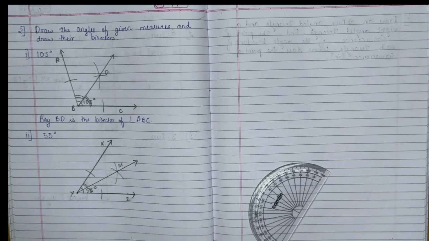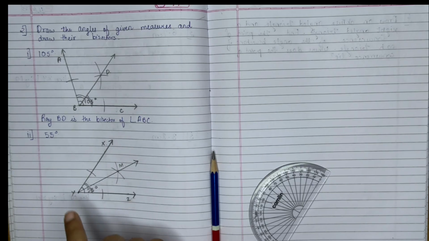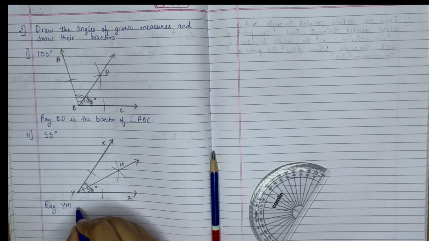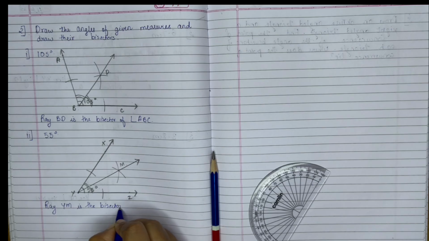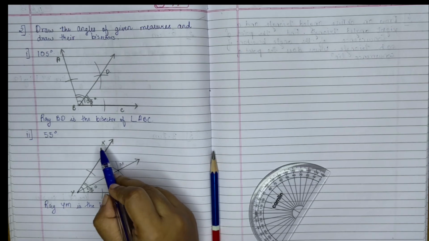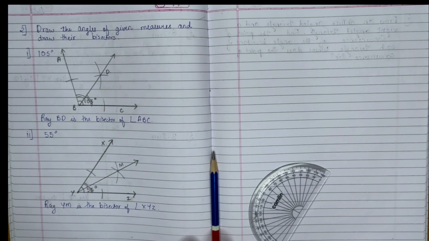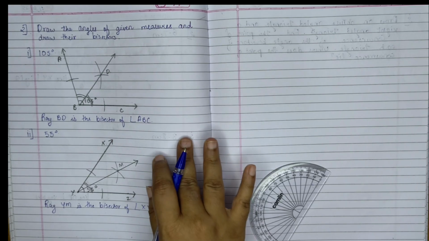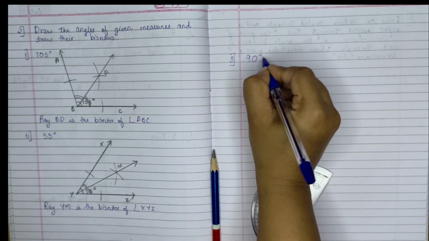Now we can say that ray YM is the bisector of angle XYZ. Understood? Now see the third sum, that is 90 degrees.